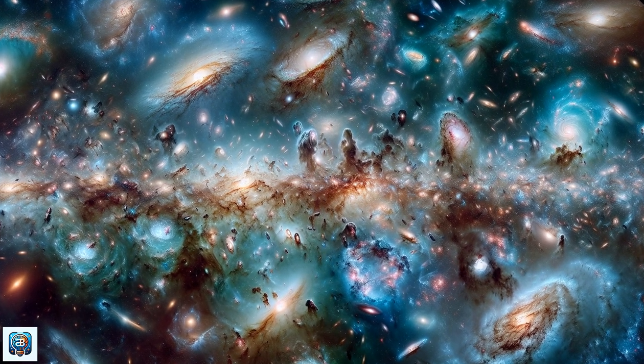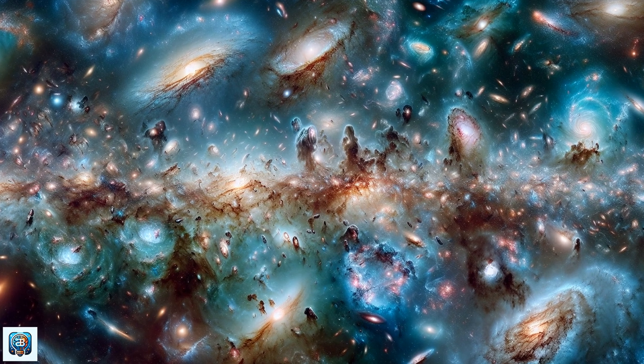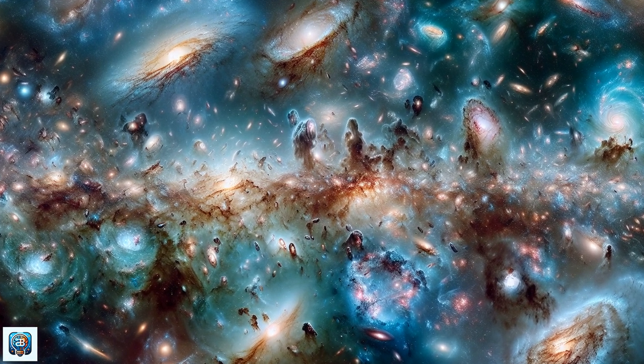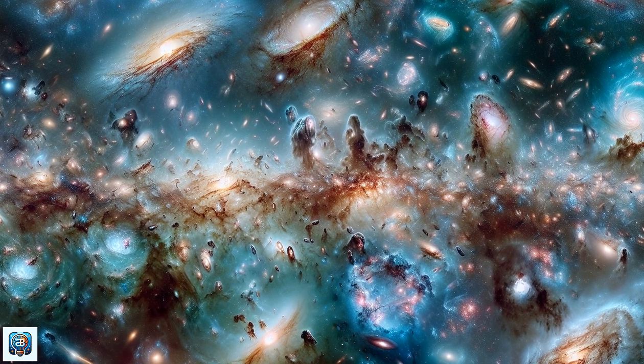As we continue to gaze up at the night sky, remember, each star, each swirl of cosmic dust is part of a larger, awe-inspiring story of cosmic proportions.